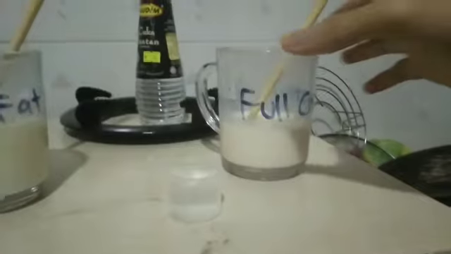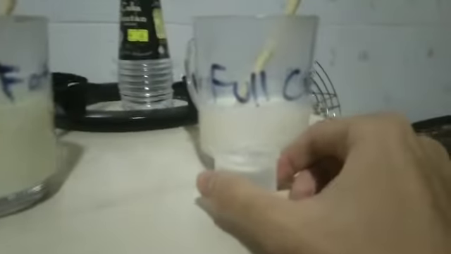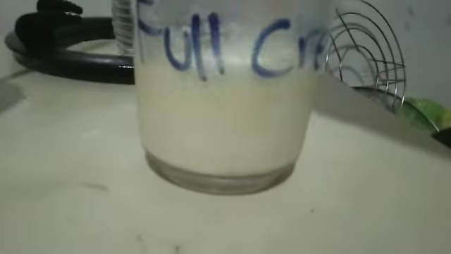As you can see, the milk is turning a bit yellow. So low fat is done. You can see a little tiny precipitate. Now we are trying with full cream. Let's see what happens with 20 cm of vinegar.